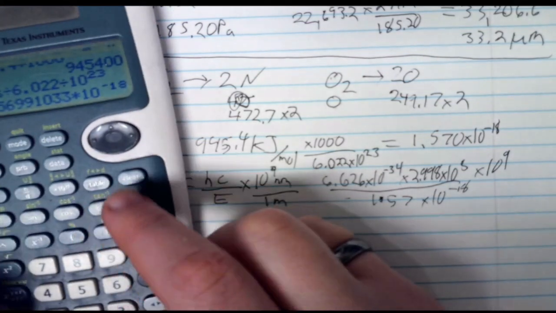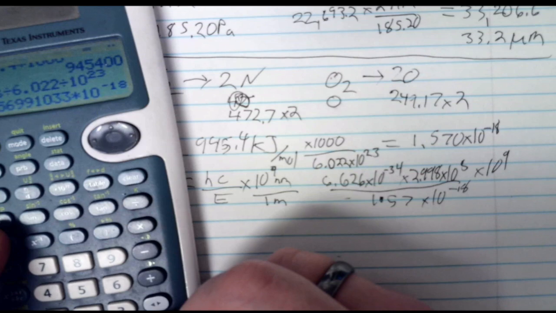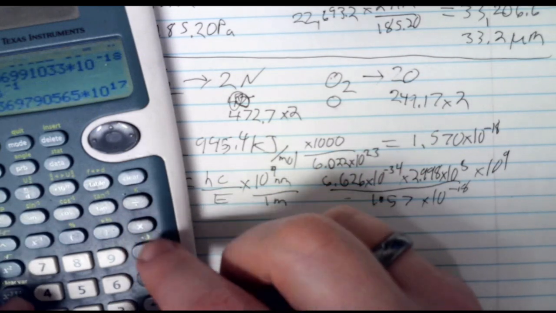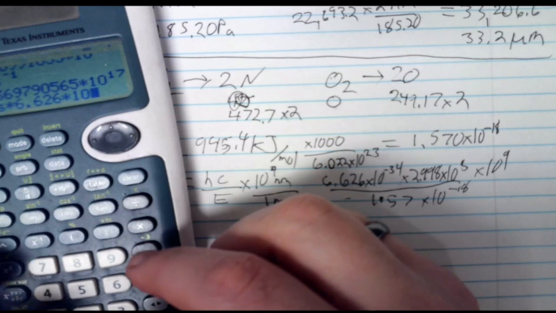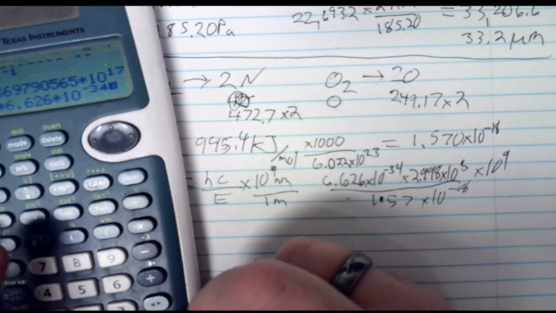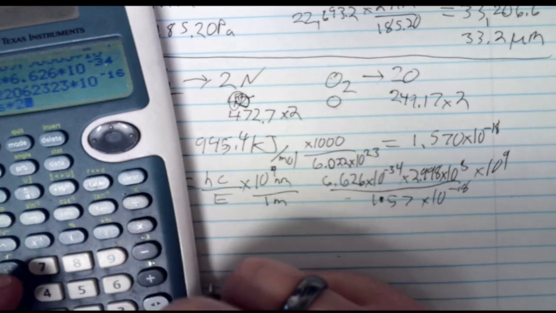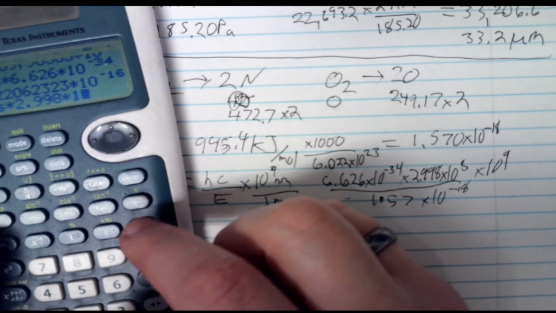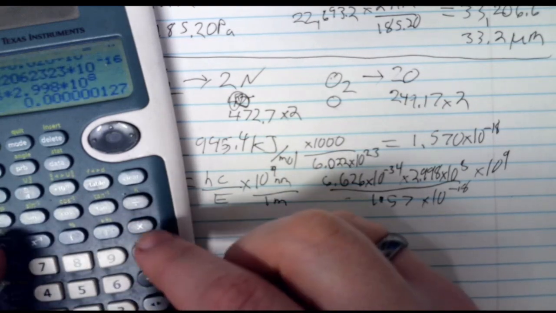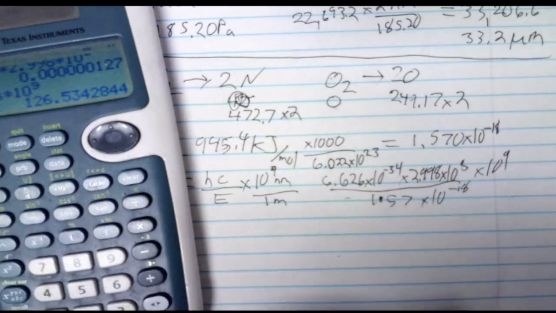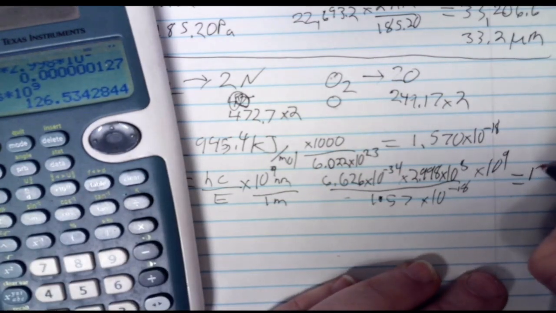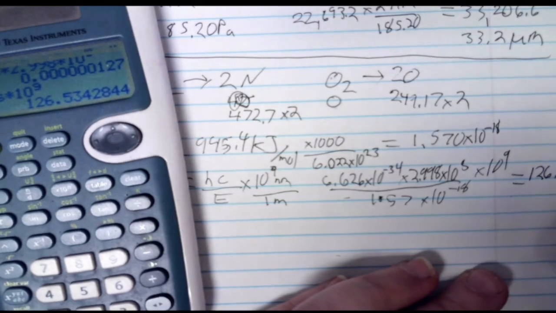So, doing that, it's pretty much straightforward at this point. 6.626 times 10 to the negative 34th times 2.998 times 10 to the 8th times 10 to the 9th. And so you get, what's the wavelength? 126.5 nanometers.